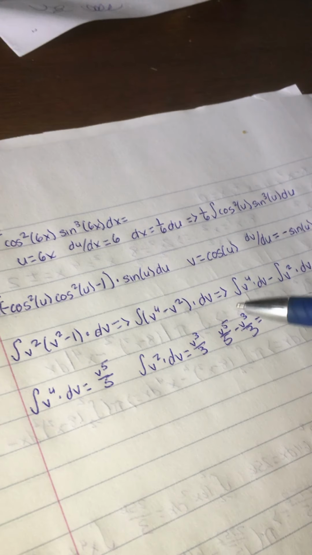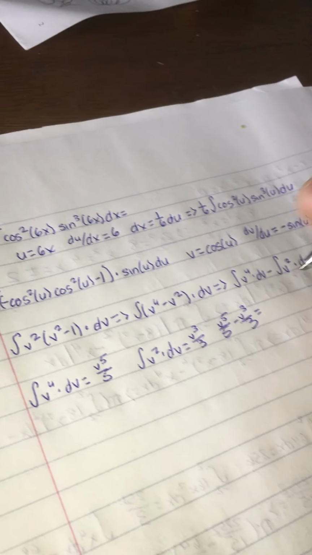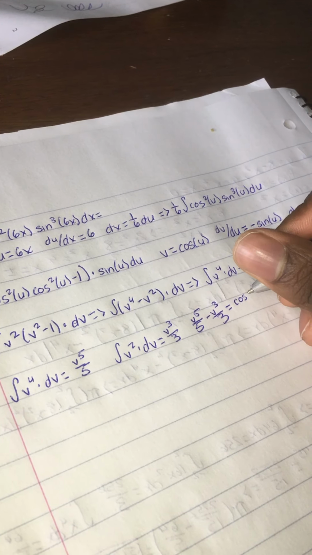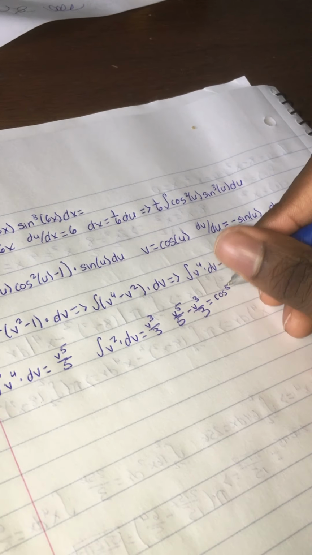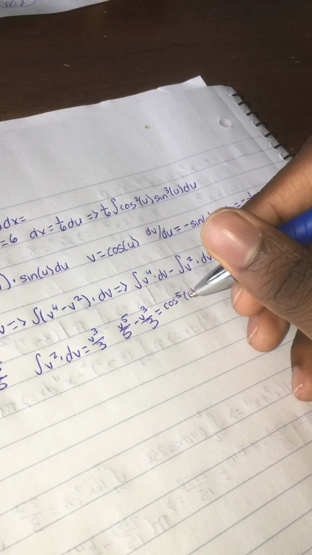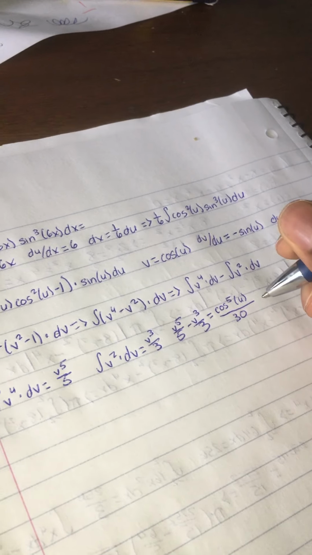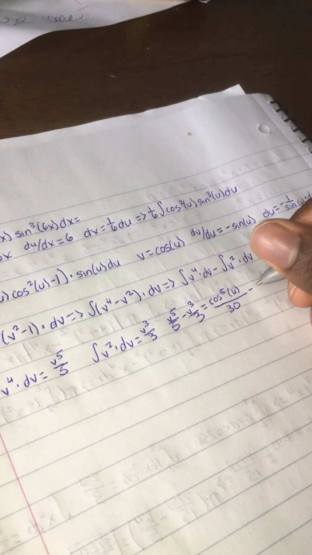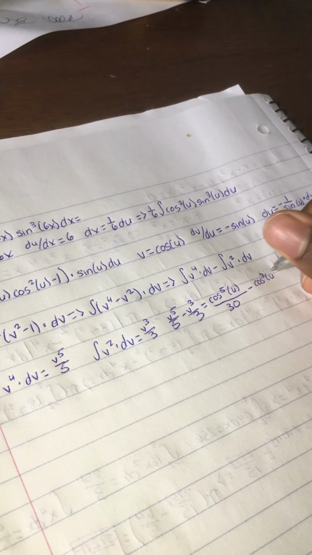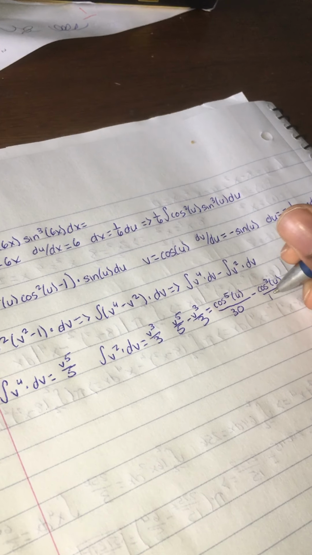Basically what I do is just plug them back into the original equation, which would be cosine to the power of 5 of u over 30, minus cosine cubed of u over 18.